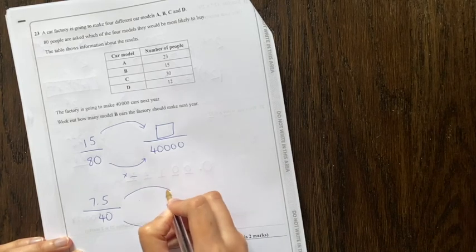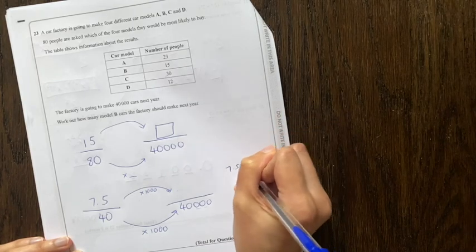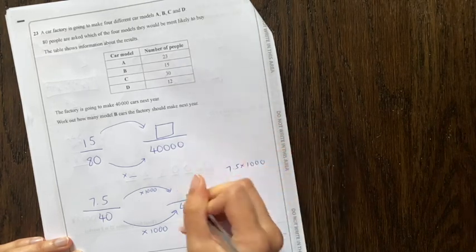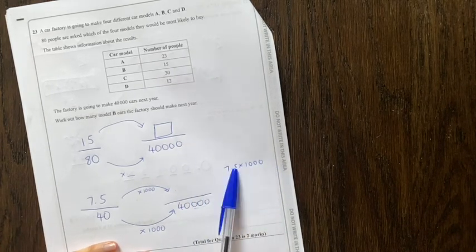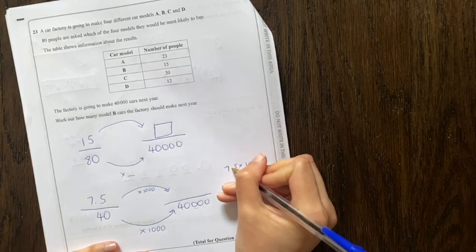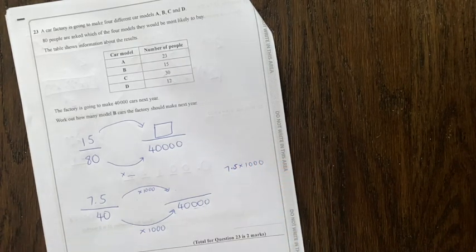And that tells me my answer is going to be 7.5 times 1,000, whatever that is, will be my numerator. I'm not going to write the answer straight away because I think this is actually quite a good calculation to practice. It is hard to do this without a calculator if you're not used to it. There's different ways to picture this calculation.